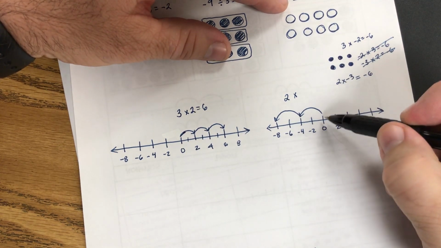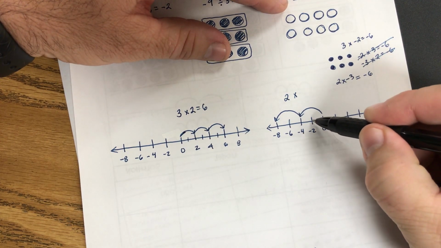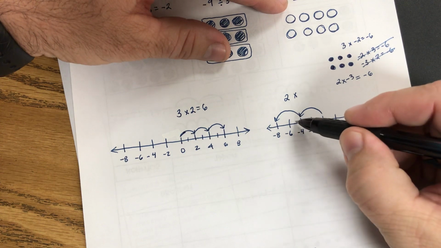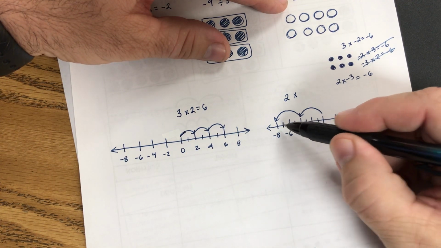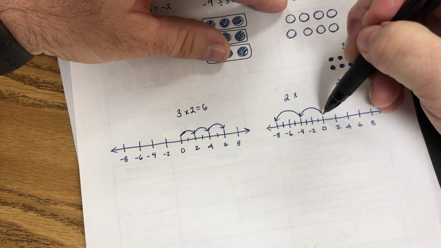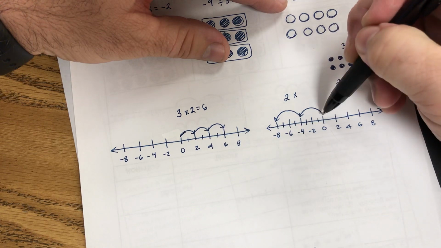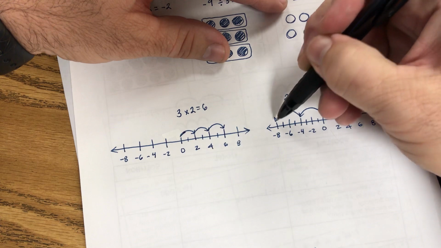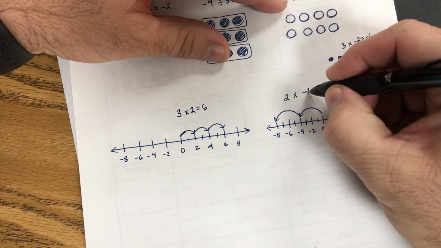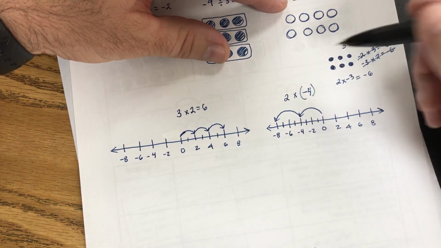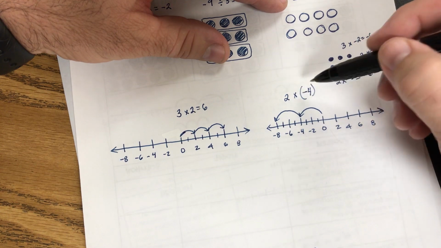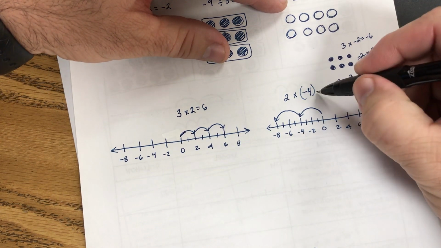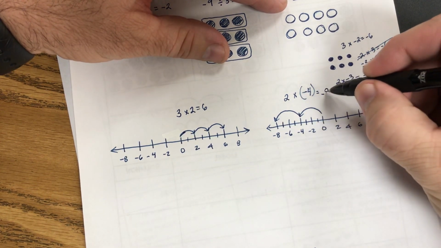In this case, we've got 0, negative 1, negative 2, negative 3, negative 4, negative 5, negative 6, negative 7, negative 8. So the value of this jump is from 0 to negative 4. That is 4 in the negative direction. And then this one is also 4 in the negative direction. So each jump is a value of negative 4. So 2 jumps of negative 4, and that's going to land on negative 8.